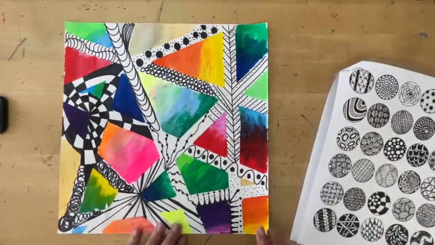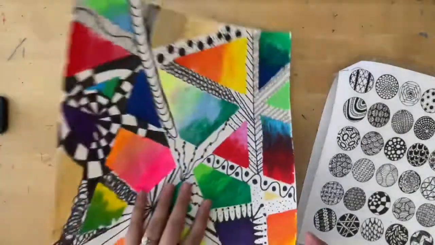Perfect, when you're done, just double check to make sure your name is on the back and then you can hand it in.